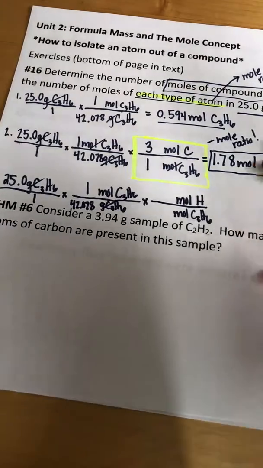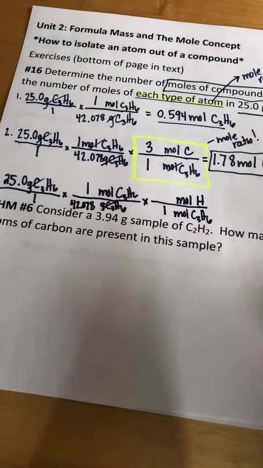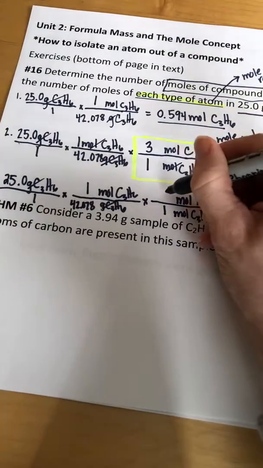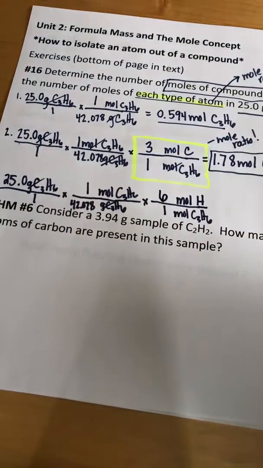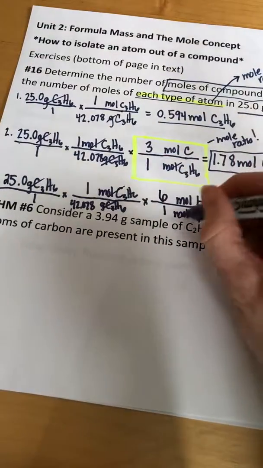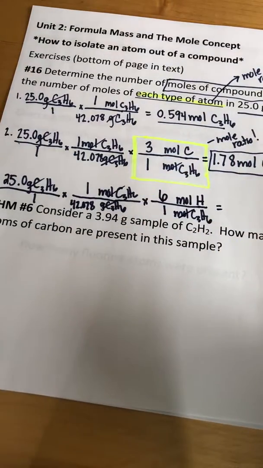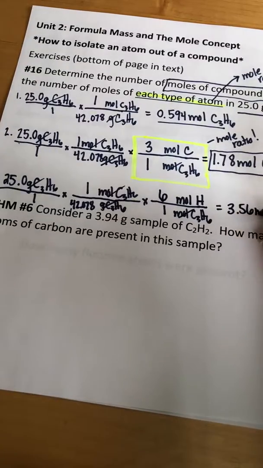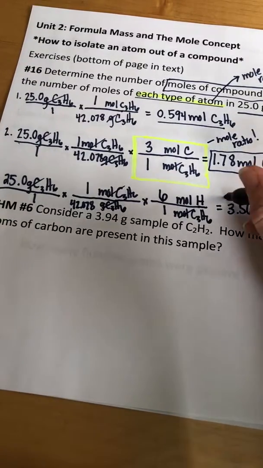And in this case, it's hydrogen. So for every 1 C3H6, there are 6 moles of hydrogen. Right, I can go ahead and solve. Again, rounding my answer to 3 sig figs. That's what I should have.